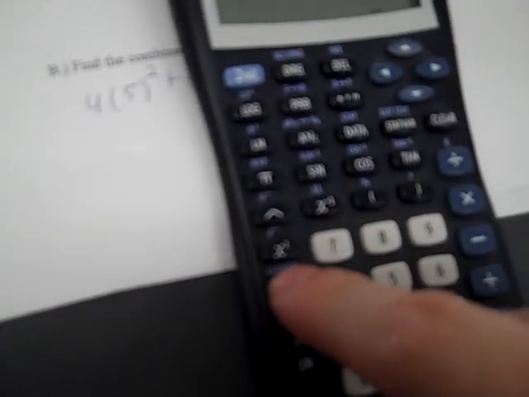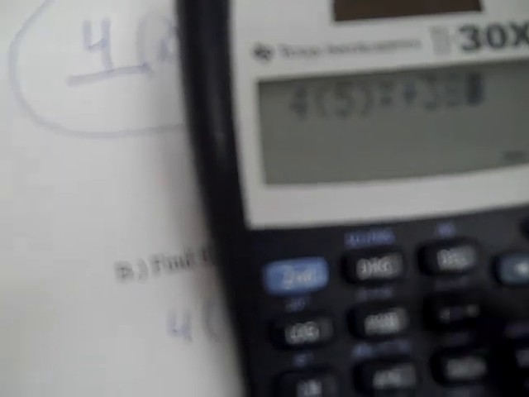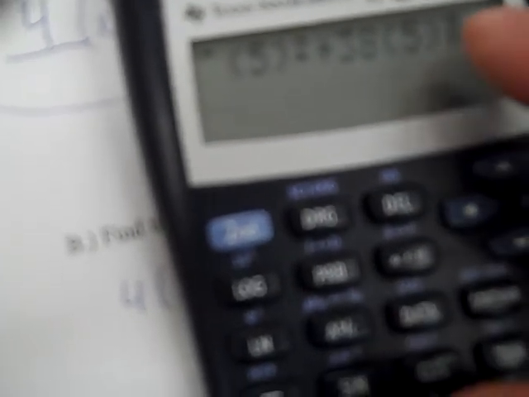Okay, so I can do the 4, and then a parentheses, and then 5, close it. Now we need the second power. Again, the second power is this key here, right next to the 7, to the left of the 7, plus 38, and then another parentheses, and then 5, but we don't need to worry about a power on that one, and then plus 90. Okay, and I got 380, so it'd be 380 square feet.